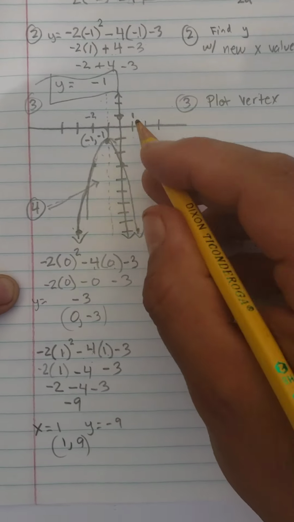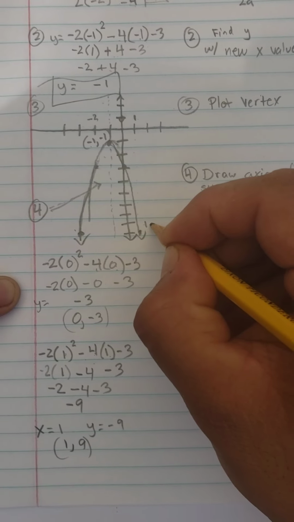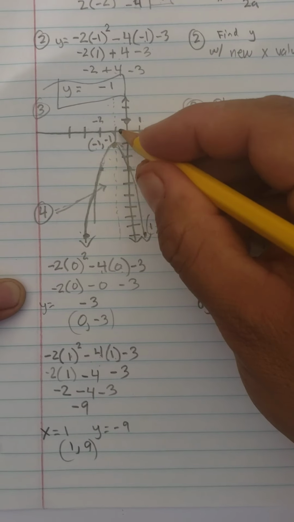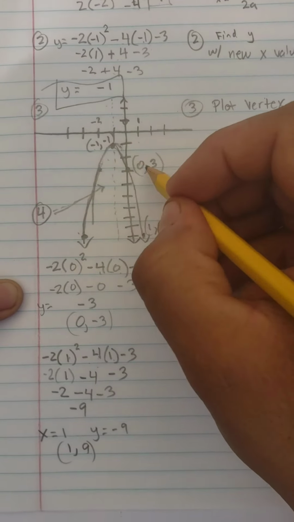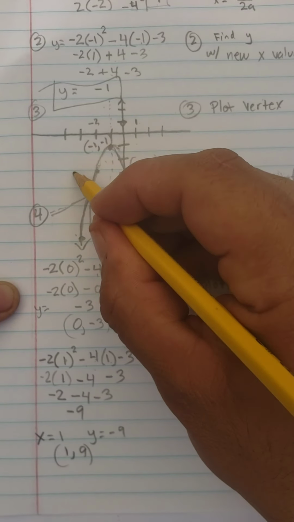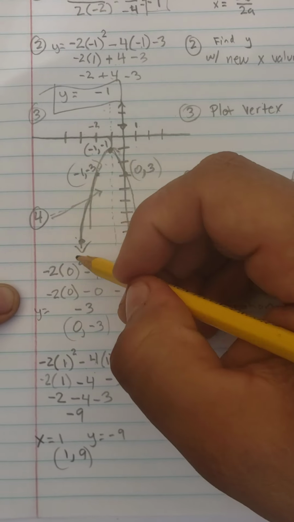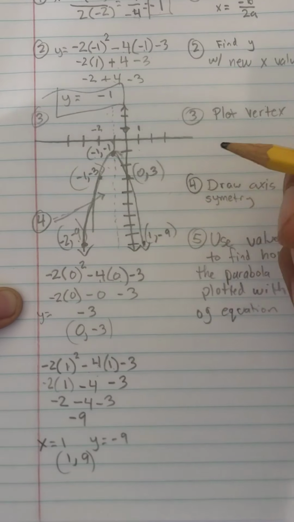This point is 1, -9. This point was 0, -3. This point was -1, -3. And this point was -2, -9.